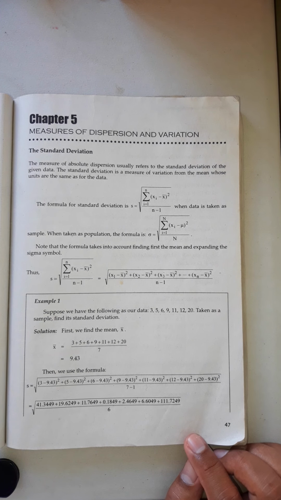Next, we continue on measures of dispersion and variation. So, the measure of absolute dispersion usually refers to the standard deviation of the given data. It's a measure of variation from the mean whose units are the same as for the data. Okay, pila ito ang variation from our mean.